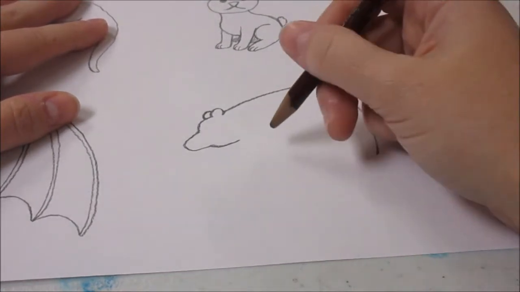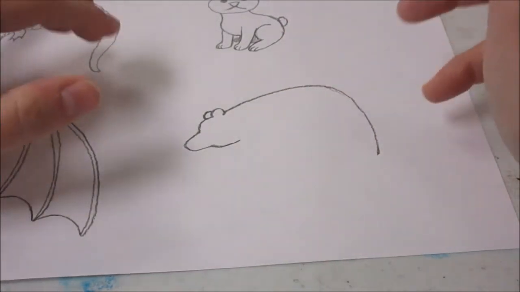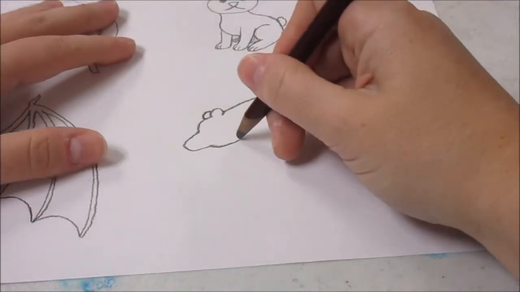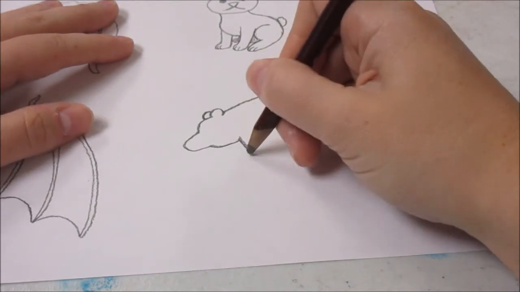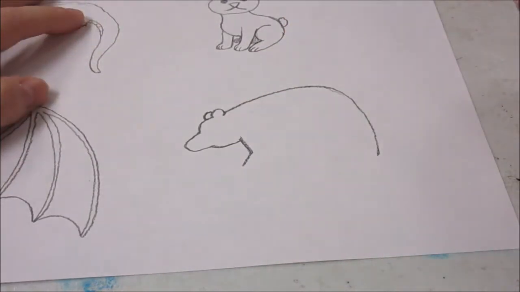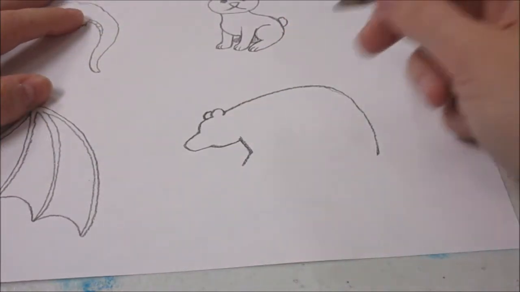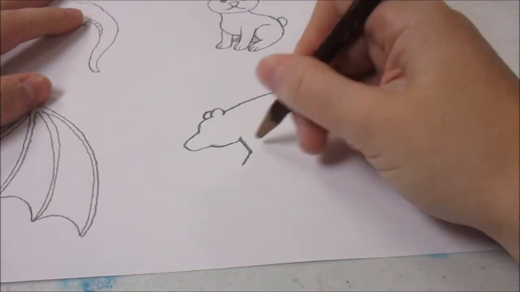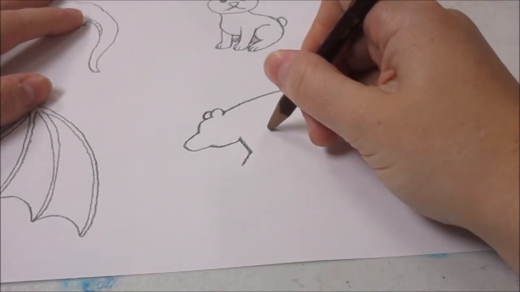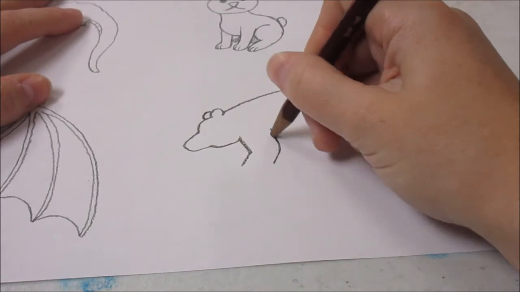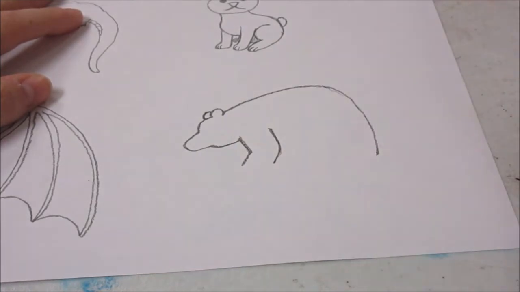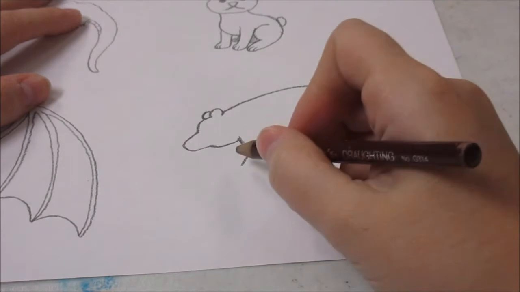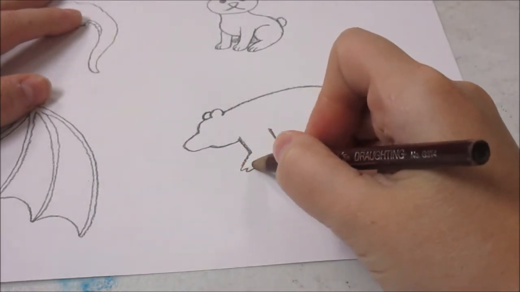Okay, now bears are kind of stocky, so they've got big legs. So we'll make one up here. A little zigzag, and move over quite a bit so it's sort of thick. And then finish it off with a claw paw.